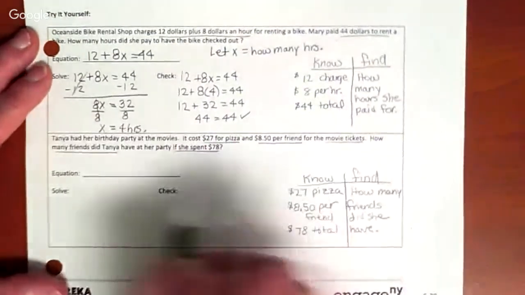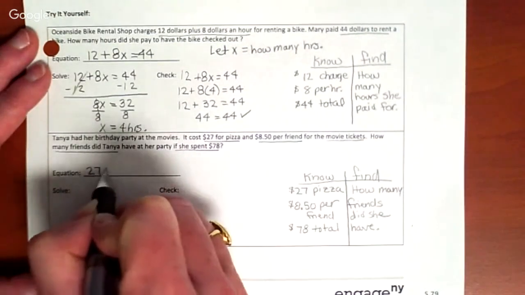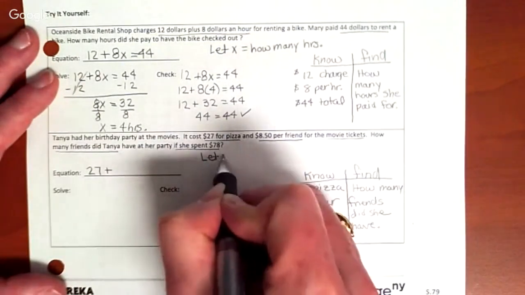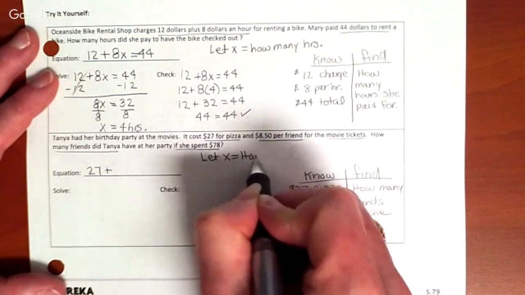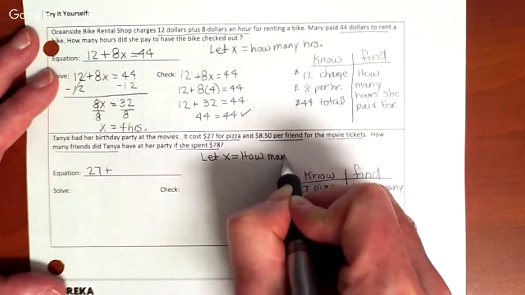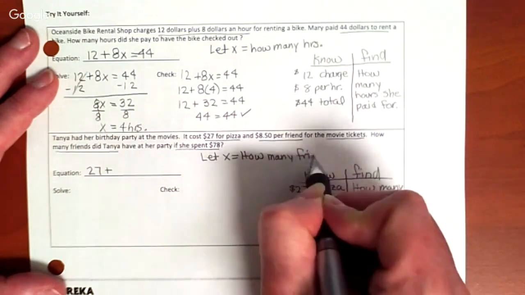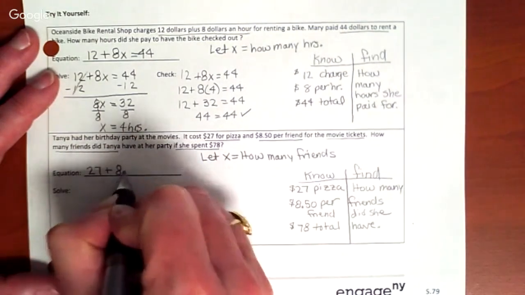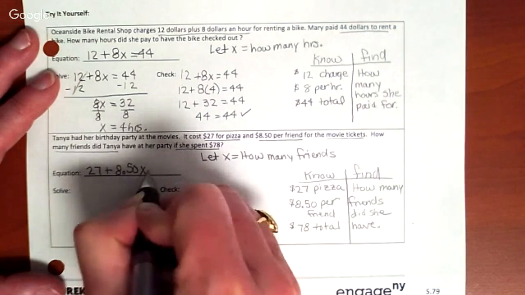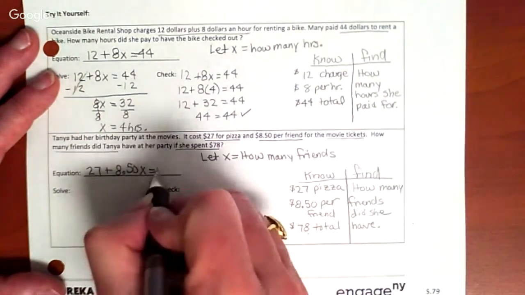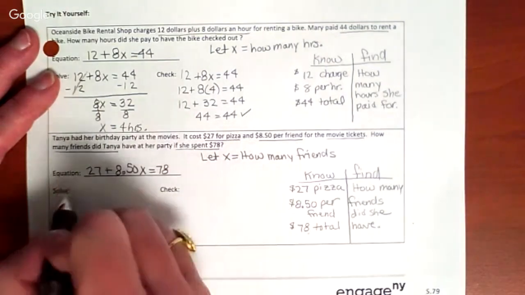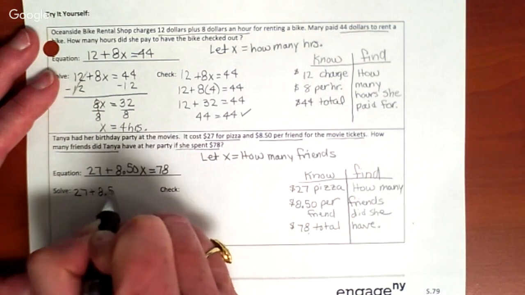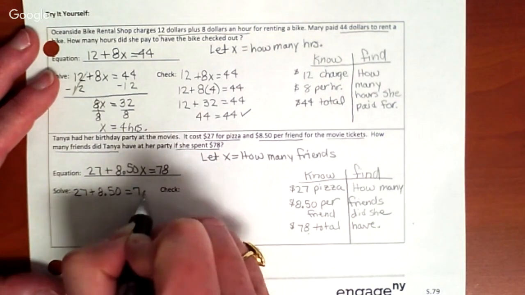So now, if she had $27 for pizza, plus $8, oh sorry, let statement, let X equal how many friends? So $8.50 for each friend, and she spent $78. So we have 27 plus 8.50X equals 78.